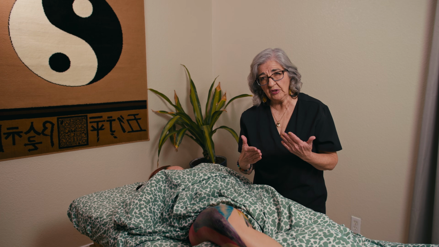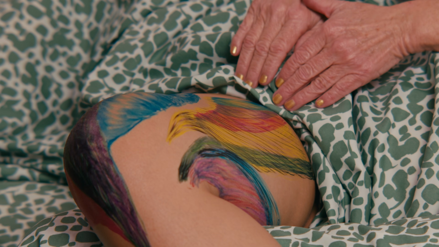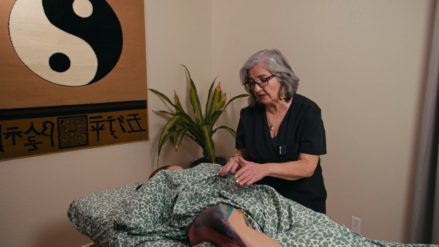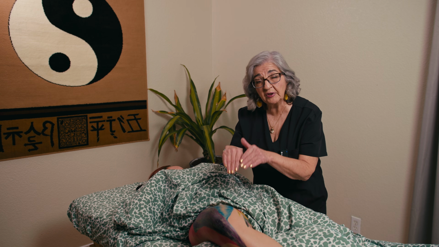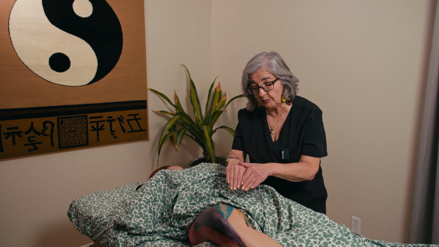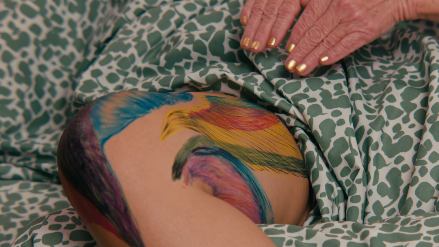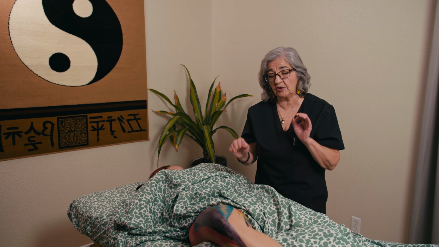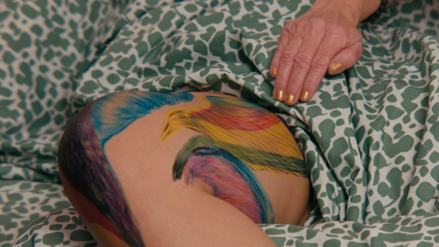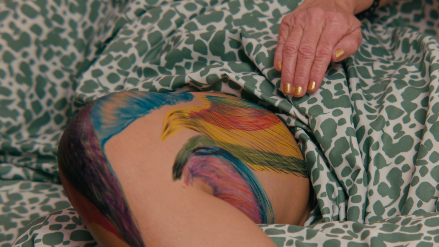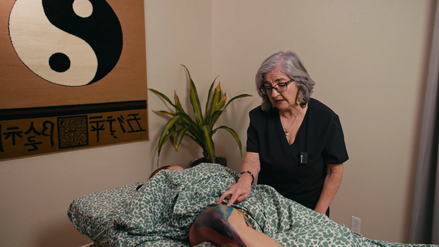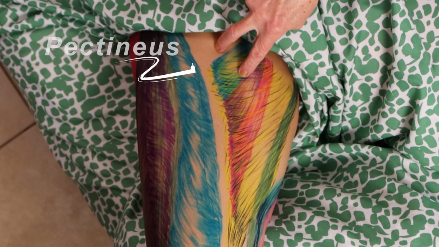One of the things that you can do is work over the sheet, go to the pubis symphysis, or have the client put their hand over the pubis, and then you work over that, over the sheet with your hand over it, to work all the origins, because all the origins are right here in the pubis symphysis. The pectineus is the most superior one.